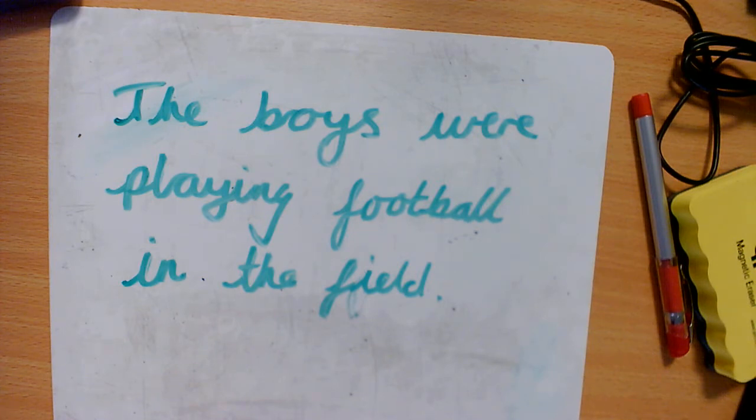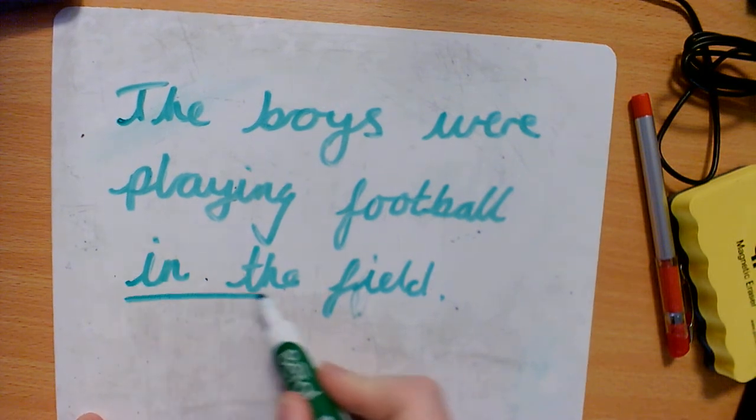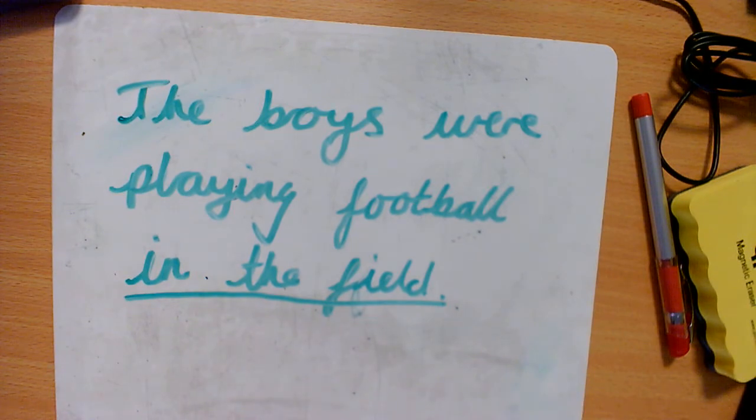Okay, so I've now given you a chance to find out where the adverbial phrase is. This is what you should have underlined. In the field is the adverbial phrase, because it is telling us where the verb, so football, was done. It's saying that football was played in the field. So now what I would like you to do is go onto your worksheet, do the 3 sentences and underline the adverbial phrase in all 3 of your sentences. Pause the video and have a go at that now.